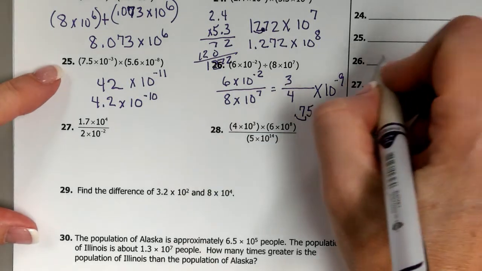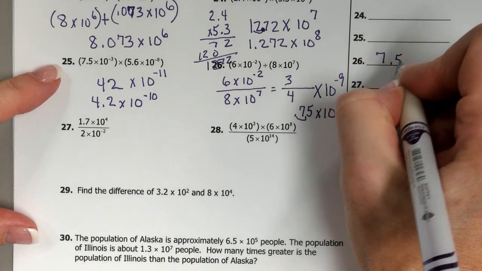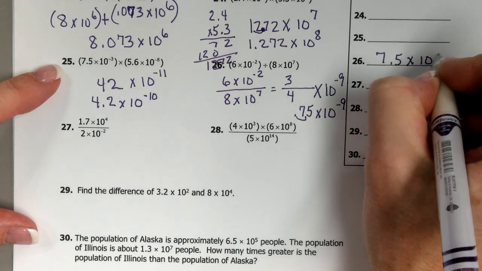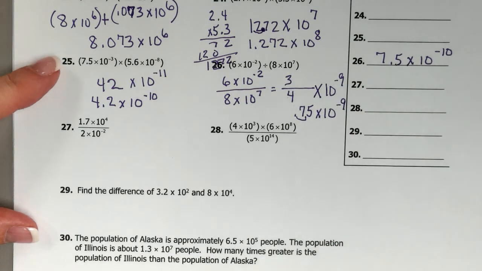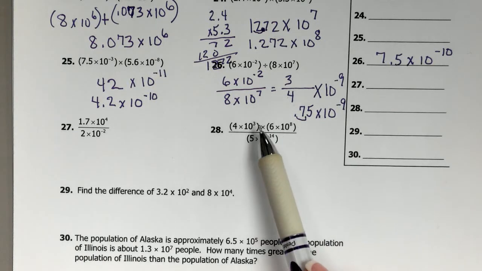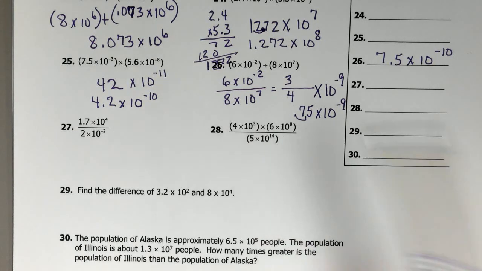I'm running out of room, so I'm going to write it on its number. -2 minus 7 will give you -9. And you don't have to reduce that to 3/4. We could have done 6 divided by 8. You still get 0.75. That's the way mine works, is I see the 3/4 and I know 0.75. Okay.